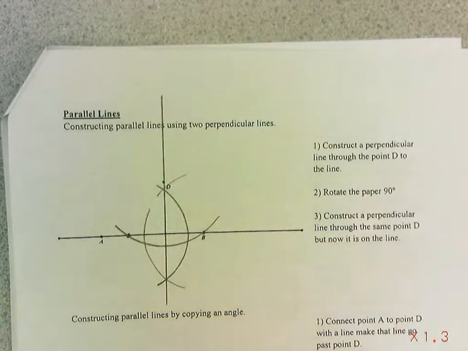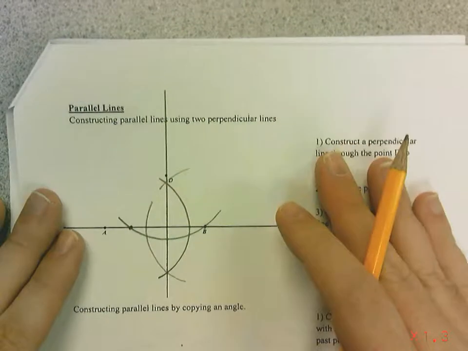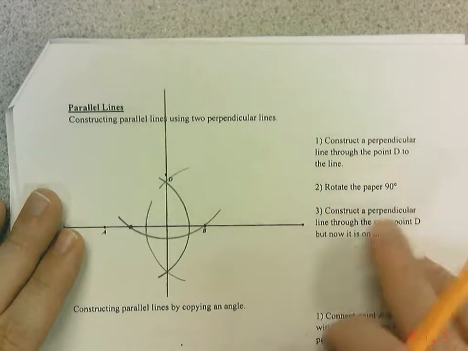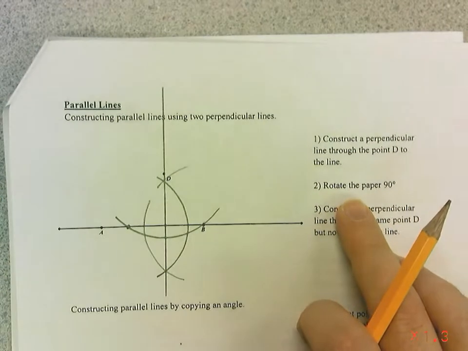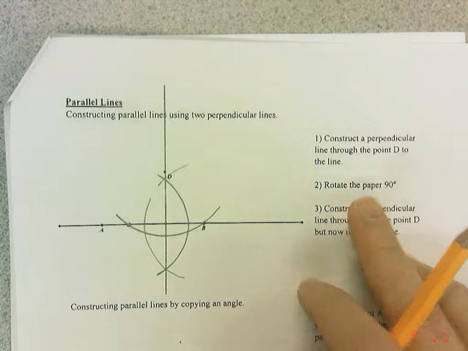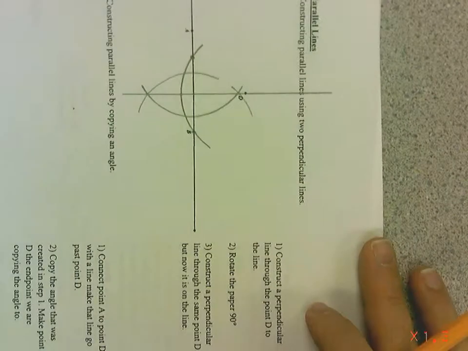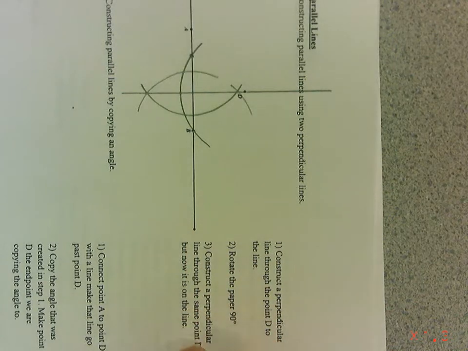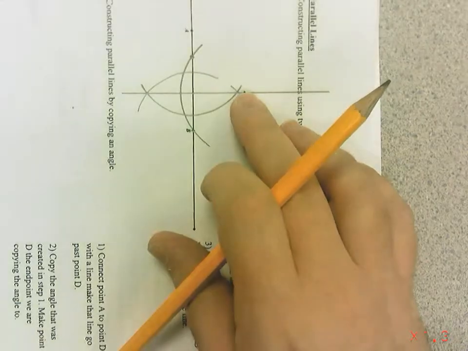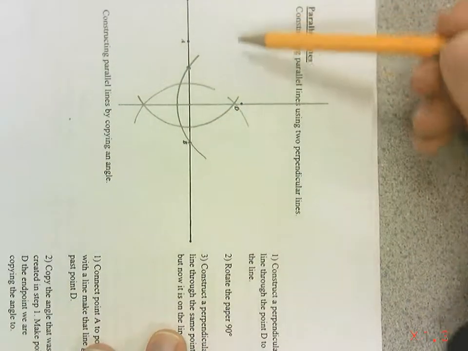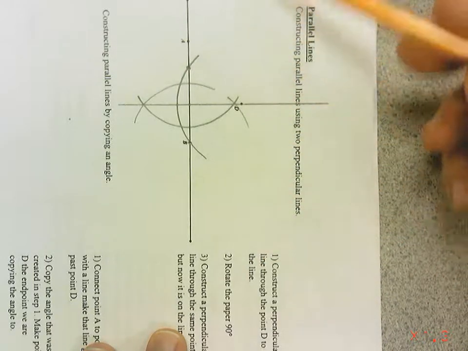Notice I made my line probably a little bit longer than it needs to be, because to do the parallel line, what it's going to want me to do next is rotate my paper 90 degrees, so onto its side. Okay. Then it wants me to construct another perpendicular line going through that point, but this time the perpendicular line is going to be going this way.